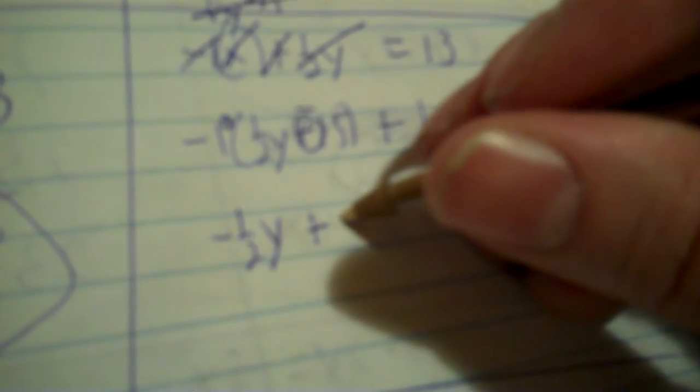So, that negative 1 times negative 15 is 15. Plus 1/2 y. Okay, now again, we combine the y's. Ooh, I got 0. 0y. 0 is actually going to be less work for us.